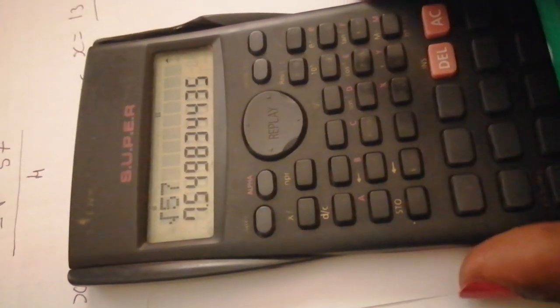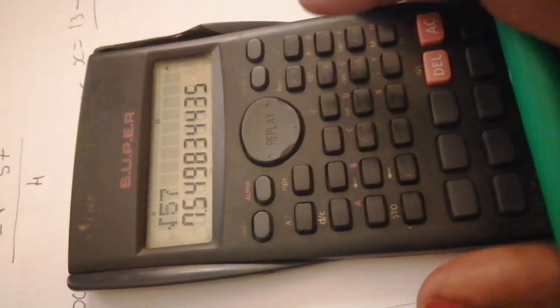13 plus the square root of 57. The square root of 57 is 7.549834435.